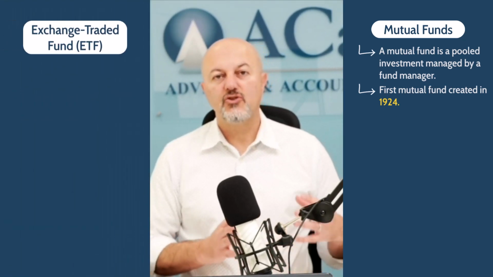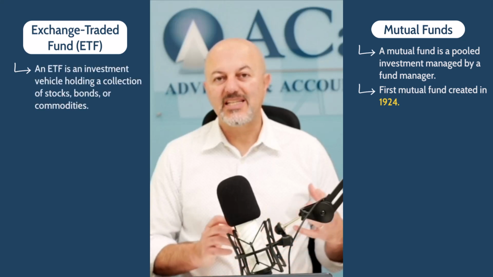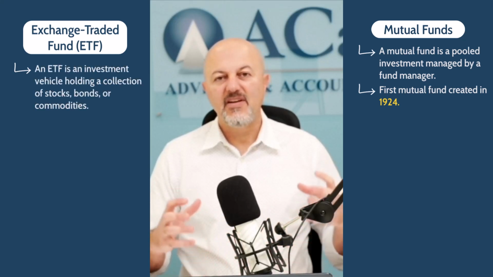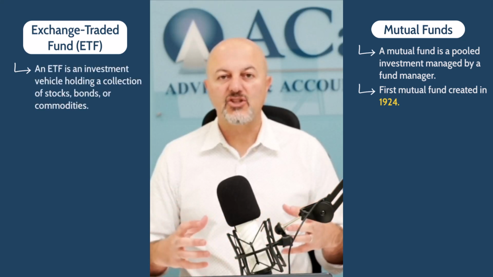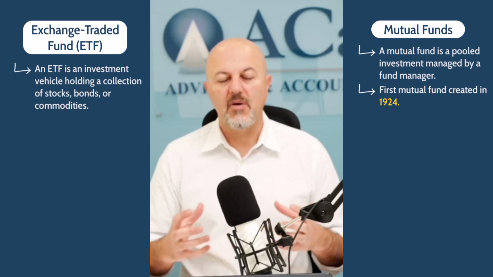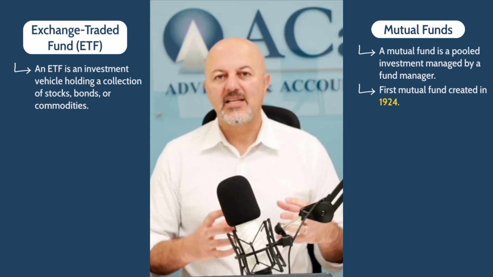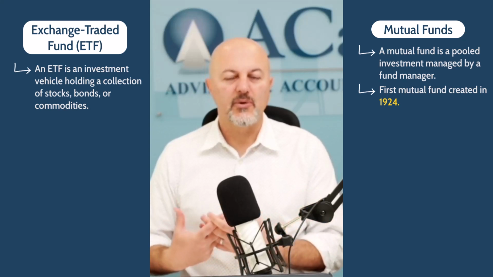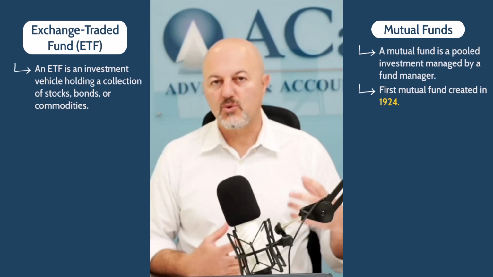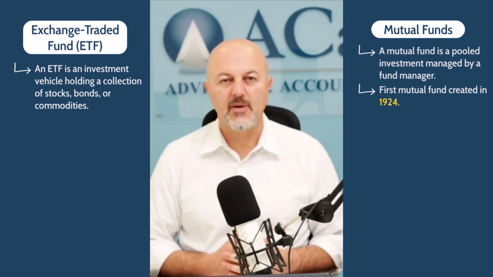An exchange traded fund, also known as an ETF, is an investment vehicle that holds a collection of either stocks, bonds, or commodities. And the idea behind an ETF is that it usually tracks a particular index, such as the Dow Jones or the S&P 500 that we'd already talked about a little earlier.